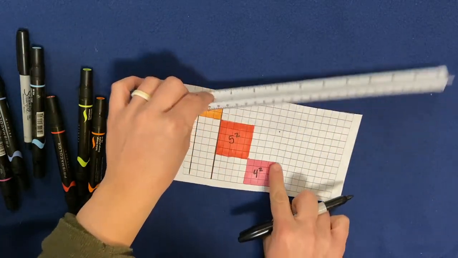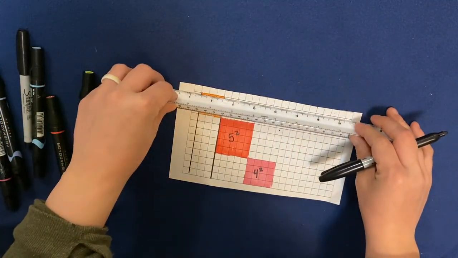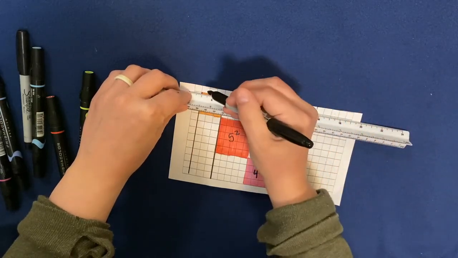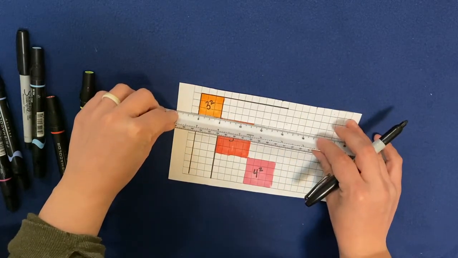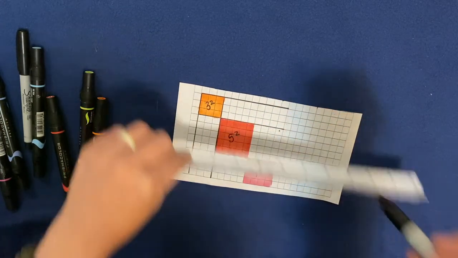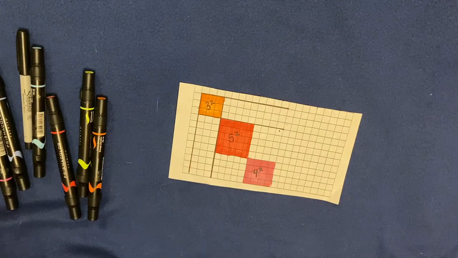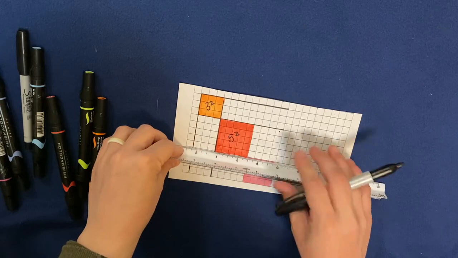I'm going to follow this line up, and I'm just going to put a dot there so that I know when to stop drawing my line. There we go. All right. There. So there's my 3 square. Do the other 2 sides of my 5 square.